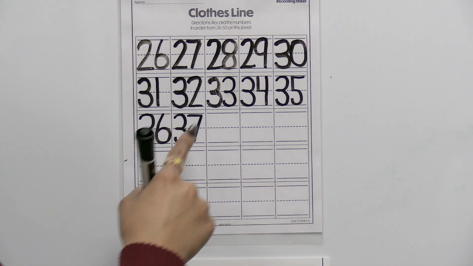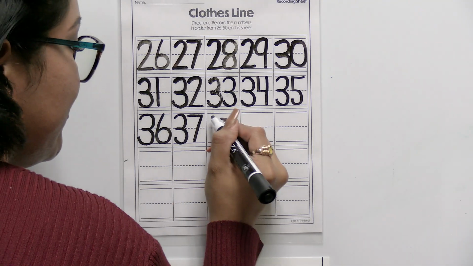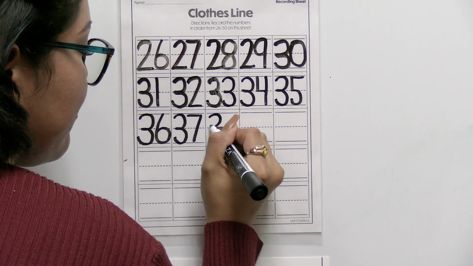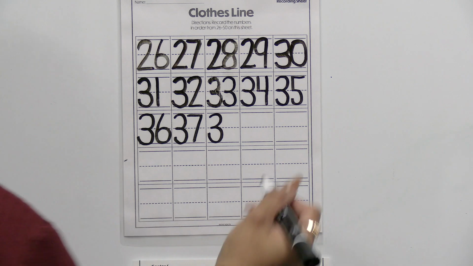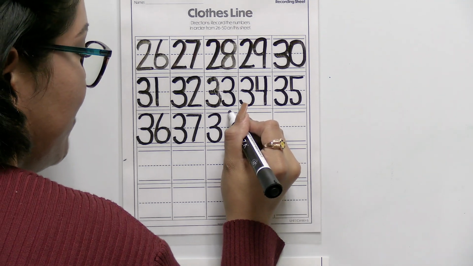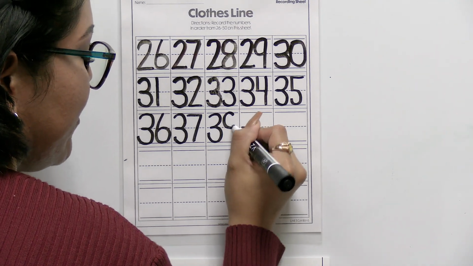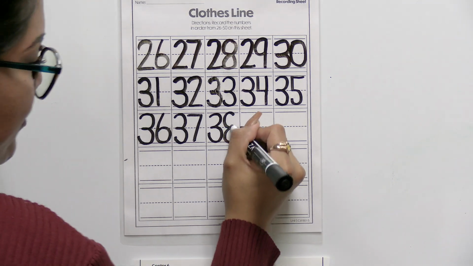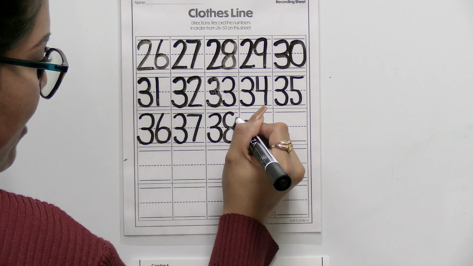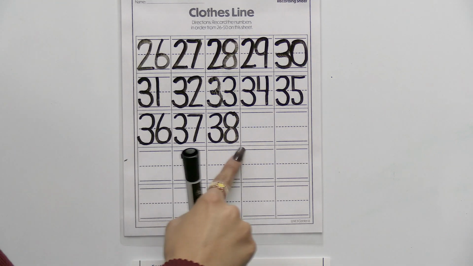Okay, so now we're going to do 38. So starting with 3, write the number 3, and then let's write the number 8. So we can come to the top, curve at the middle line, curve, loop to the bottom, and then make a little circle, and then go across, and then connect it to the top. 38.